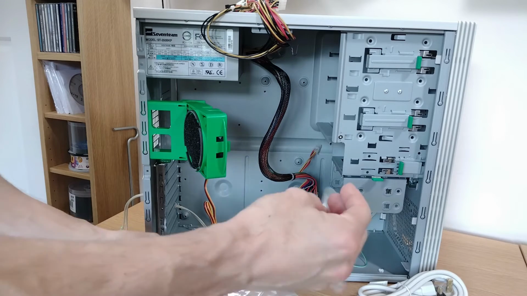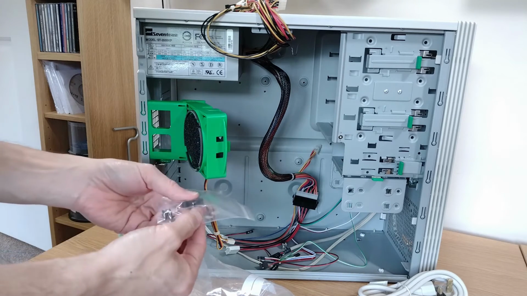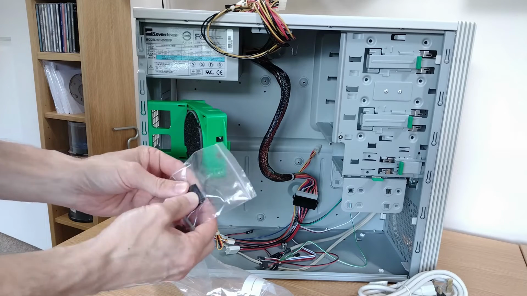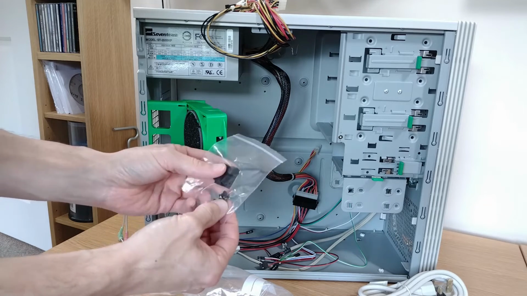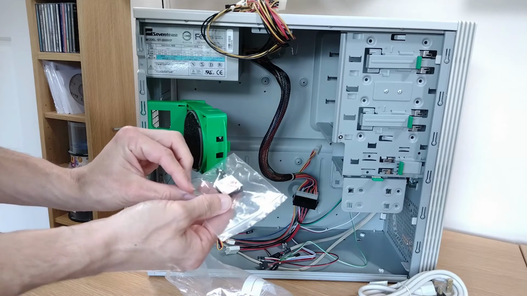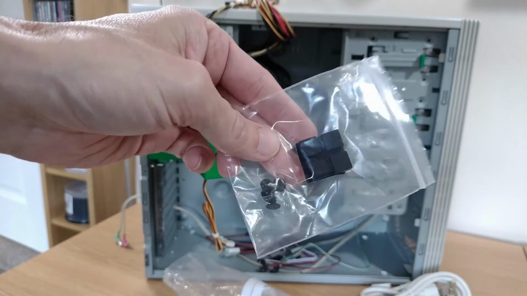Also in here, we've got 4 thick rubber blocks and 4 screws. Now what on earth are they for? So there's a close-up of them.